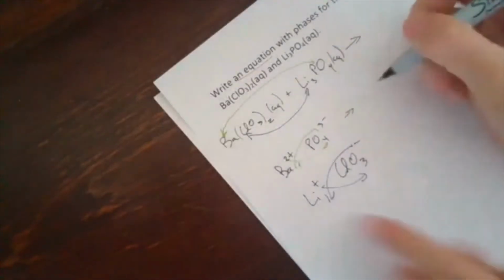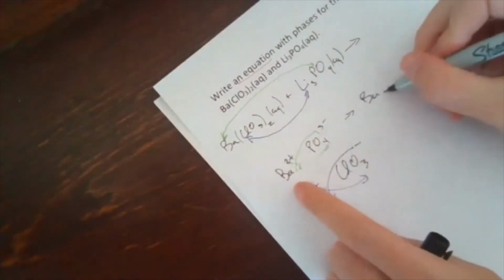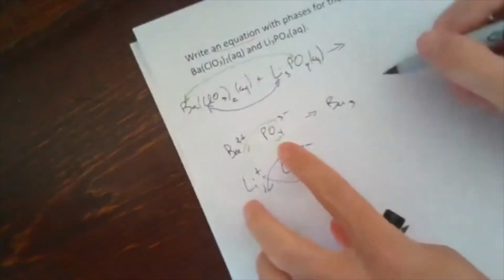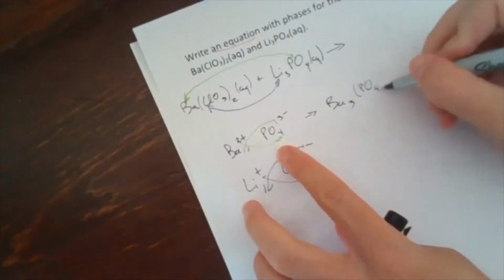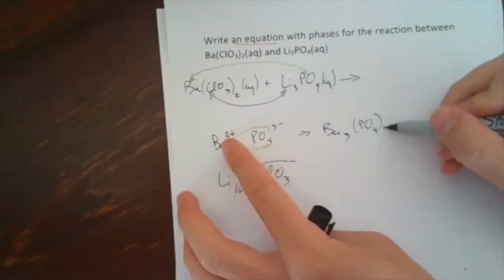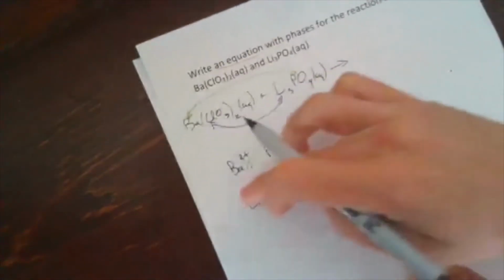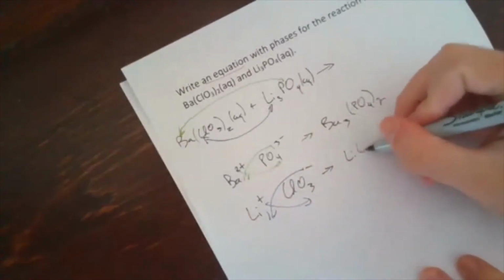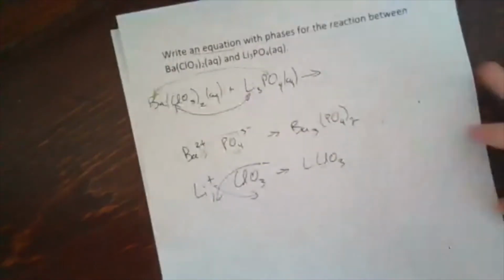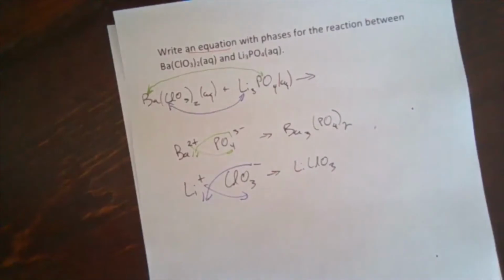Ba gets the 3, that's the phosphate charge. The phosphate is a polyatomic, so that charge becomes the subscript. The 1 and the 1, ClO3.